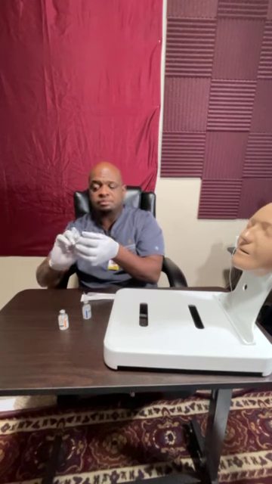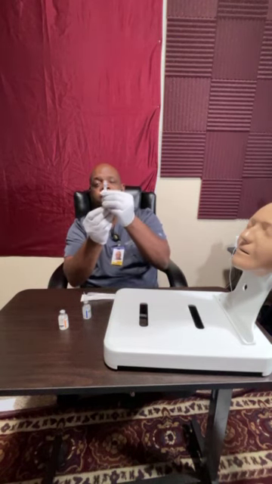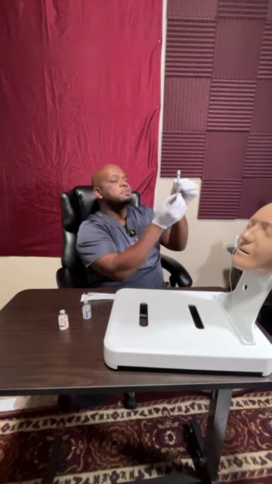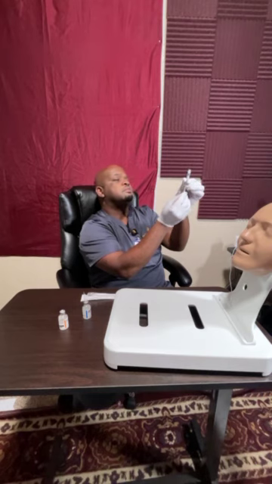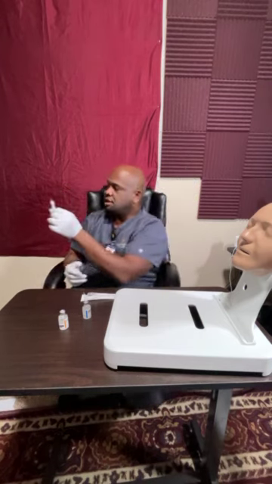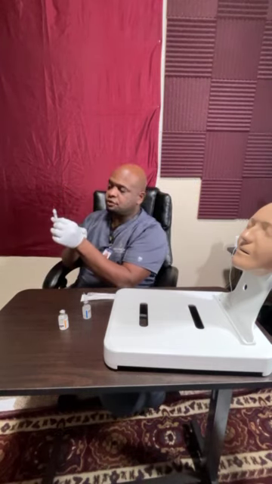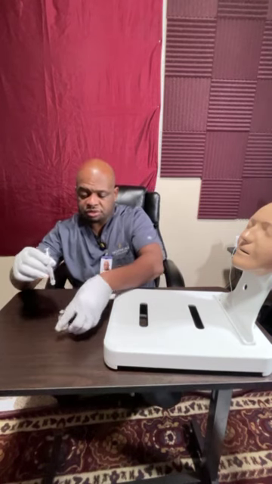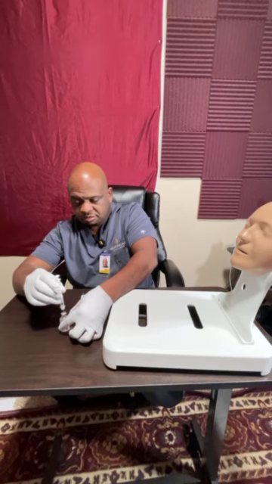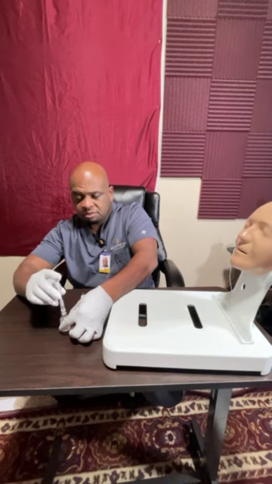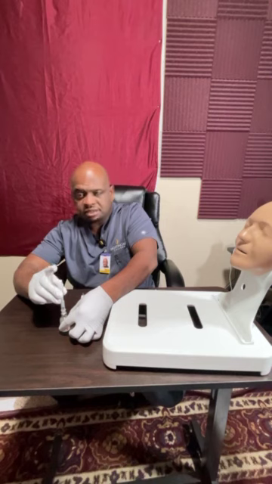Now the next one, for the regular, we are going to put in 4 units of air. 4 units of air. There you go. 4 units of air right there. Okay. The RN is here. She verified that there's 4 units of air. I'm going to put that into the regular bottle. Right? Make sure we don't bend the needle. I'm going to place that there. 4 units of air is in.